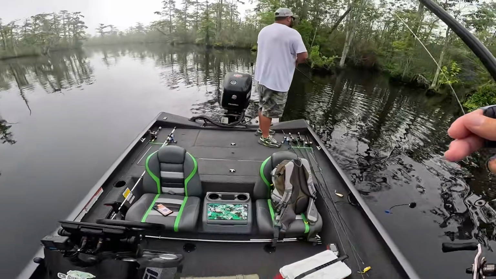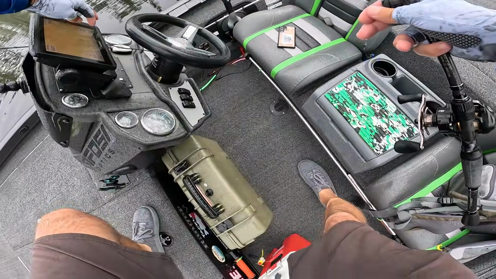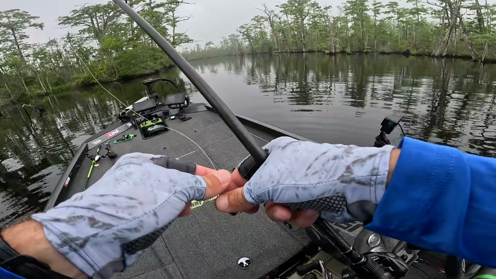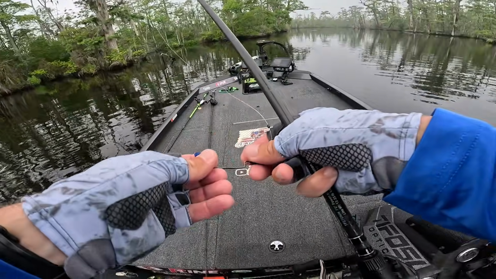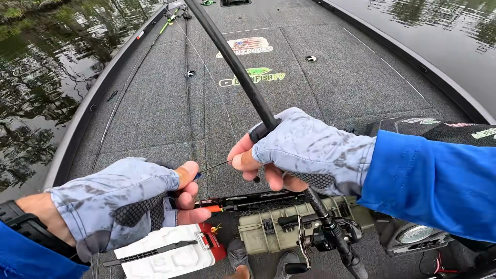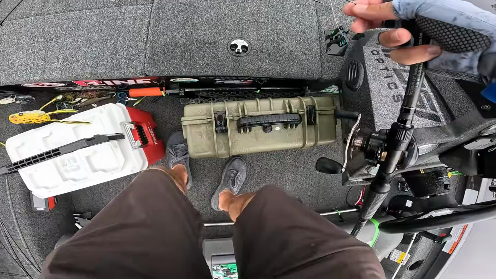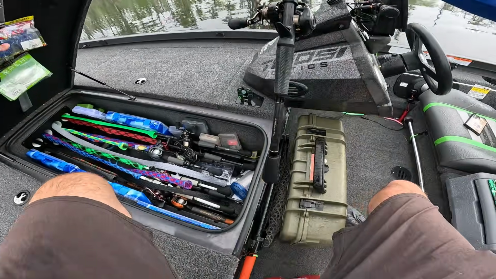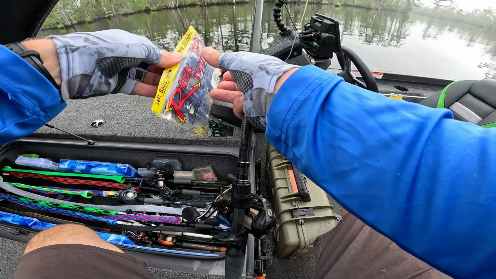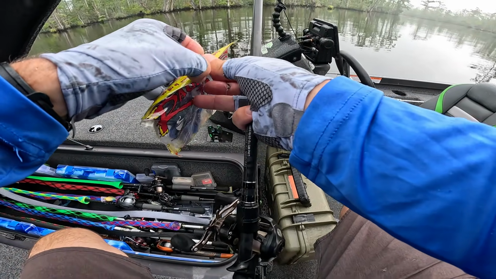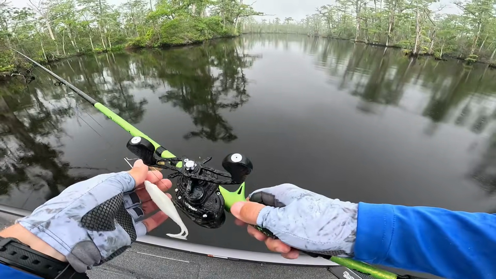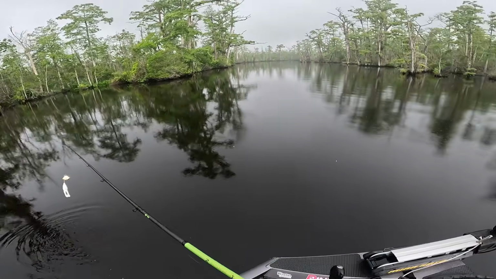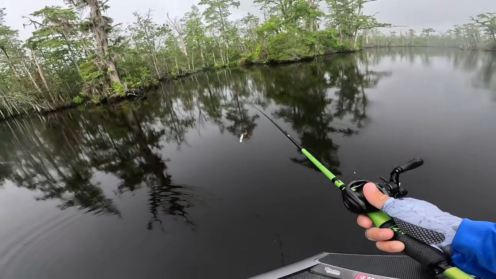All right, so I definitely need to mark right here, because I'm going to tell you what, there's a lot of fish. Even though we haven't put one in the boat yet, there's a lot of fish on this corner right here for whatever reason. Wow. I think I'm going to pick this up and throw this and see if I can get that more moving bait deal.